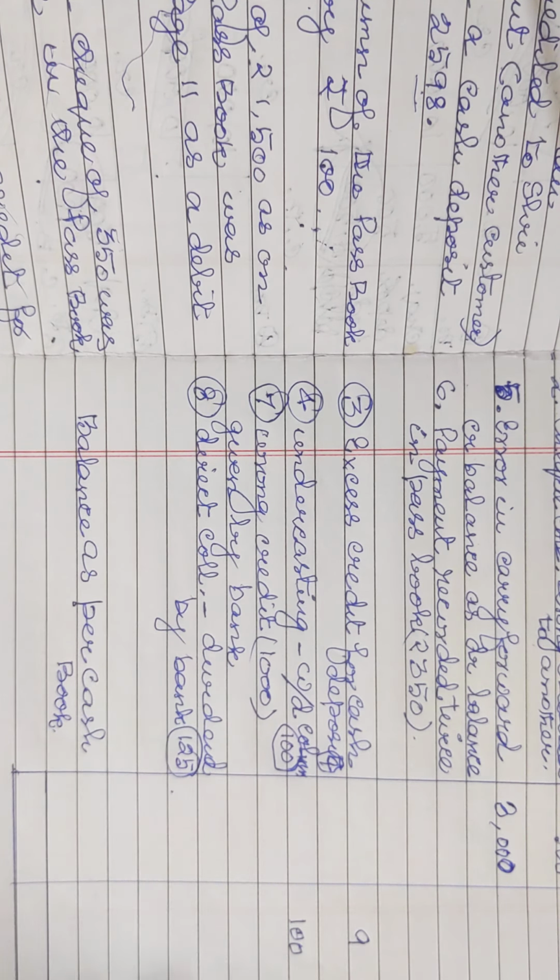The last item is dividend collected by bank, rupees 125. Now the bank has directly collected a dividend of 125 rupees. The cash book does not know at all till they receive the bank statement. So the bank balance is more by 125 rupees, whereas since it is not recorded in the cash book, the cash book balance is less to the extent of 125 rupees. Clear? So suppose again I am taking 10,000 rupees, the 125 rupees dividend came, and the balance in the passbook increased to 10,125, but it did not increase in the cash book. So I have to reduce that 125 rupees. So I am taking it to the minus column, 125 rupees. Clear? So I hope I have recorded everything.